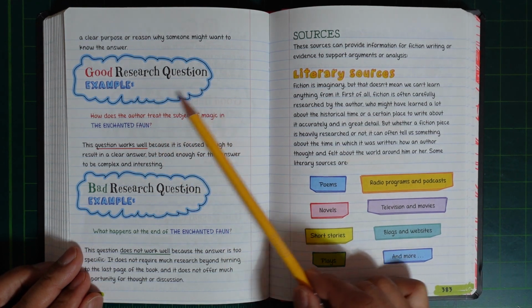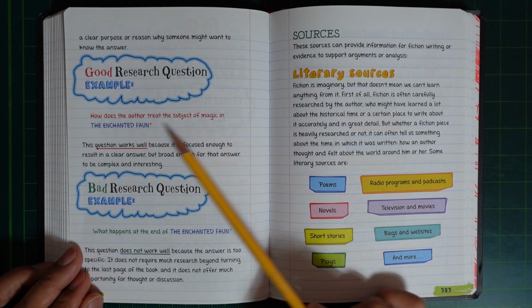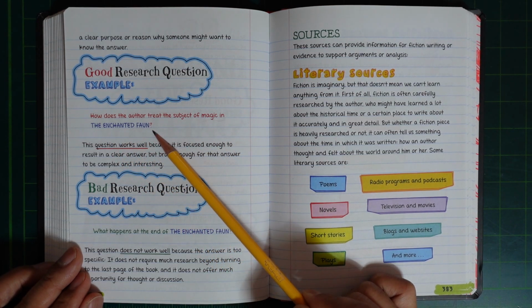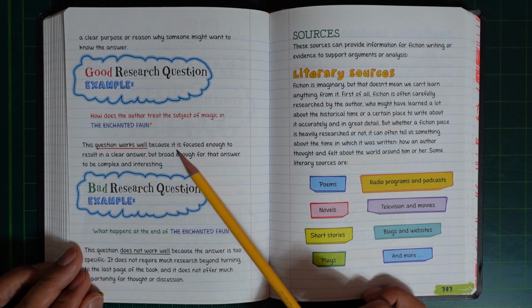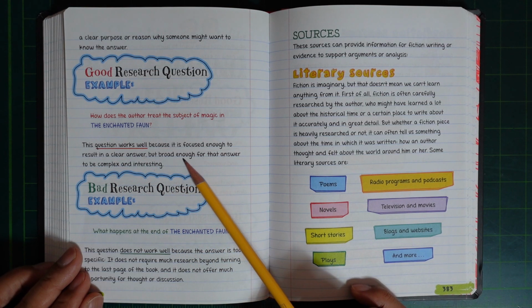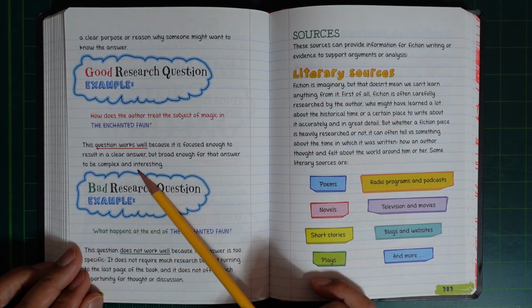Good research question example: How does the author treat the subject of magic in Enchanted Fun? This question works well because it's focused enough to result in a clear answer, but broad enough for that answer to be complex and interesting.